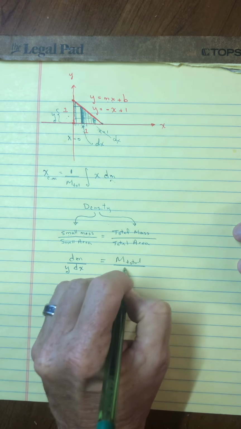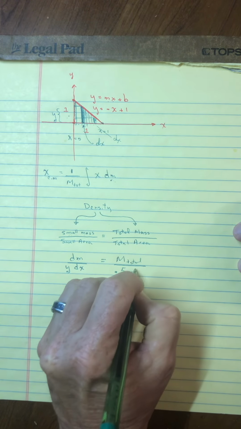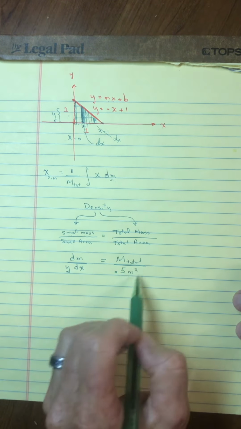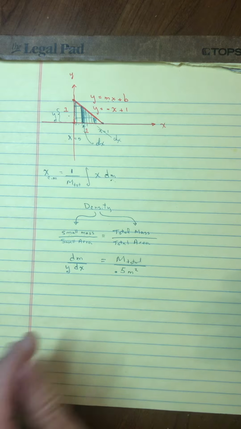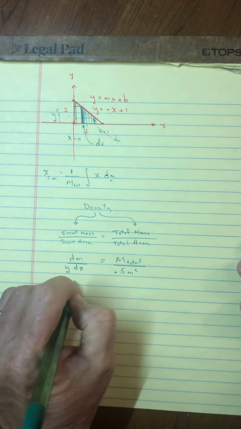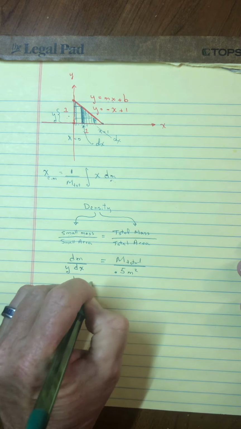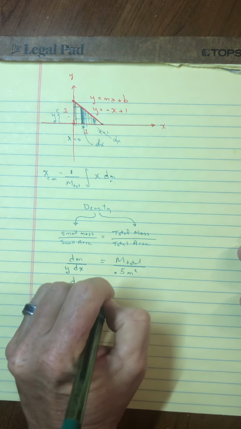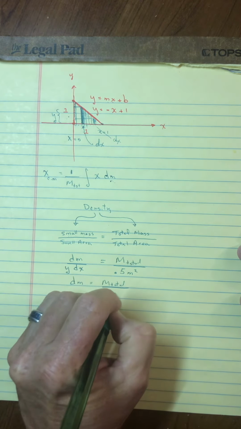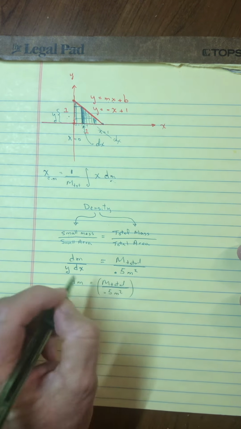So this would be 0.5 square meters for the total area. Now, if you now move this over to here, you get what I'm hoping to get is dm by itself. And so it would be total mass over 0.5 meters squared, okay?